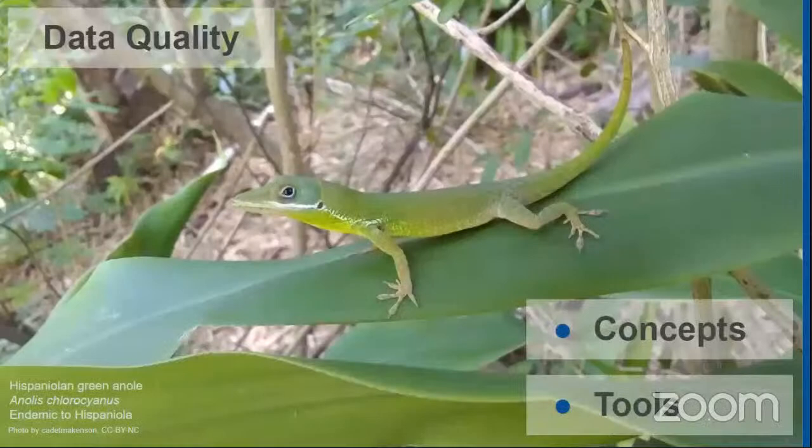So with that, we have seen both concepts and some examples of tools. And I want to reinforce and repeat once again that there is a big community that can help you with data quality and with biodiversity data publishing in general.